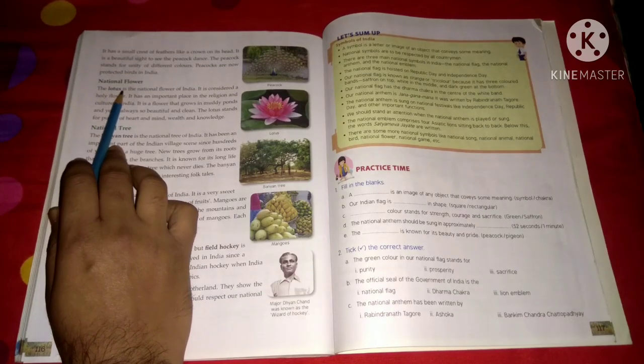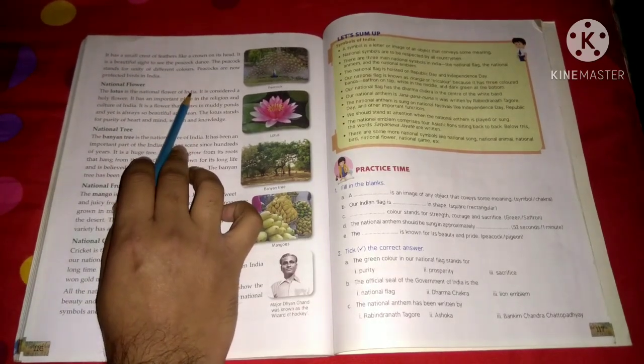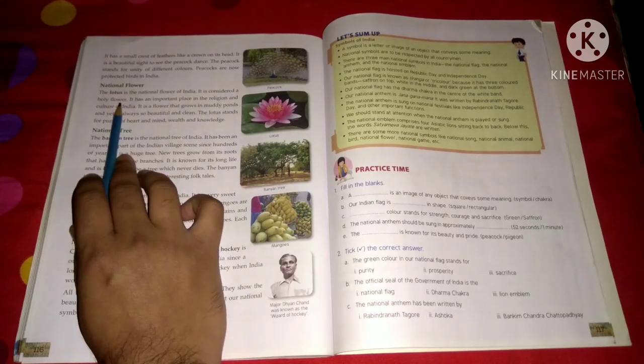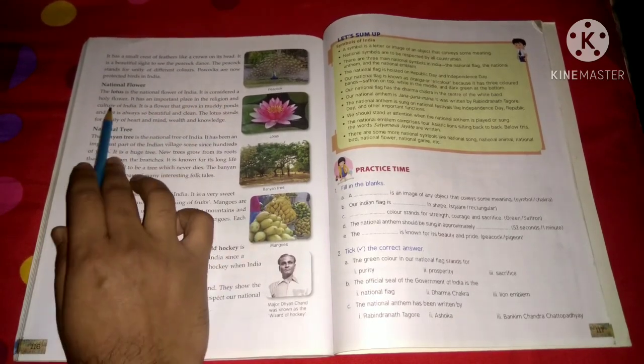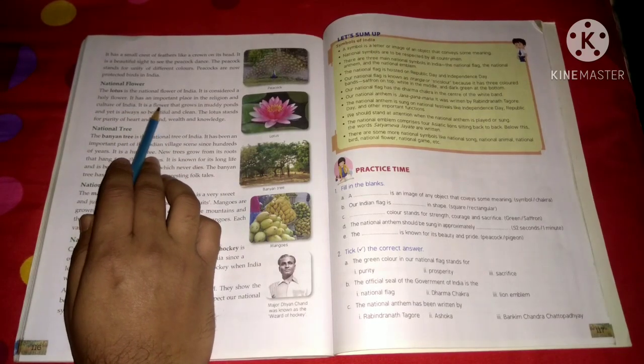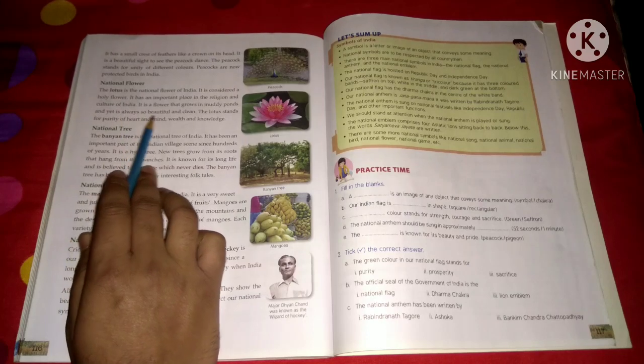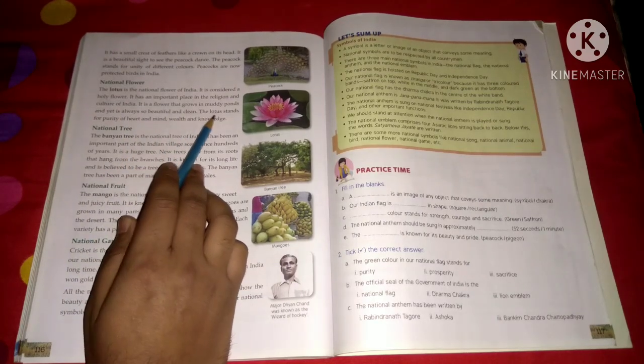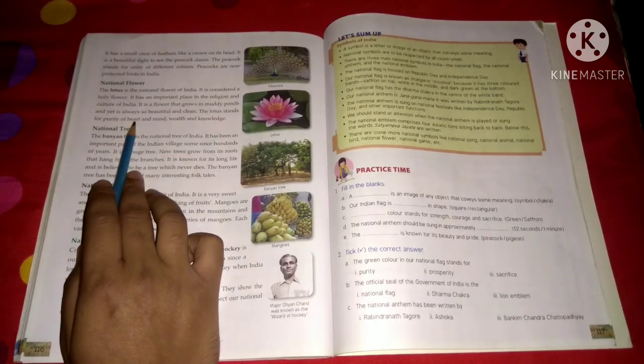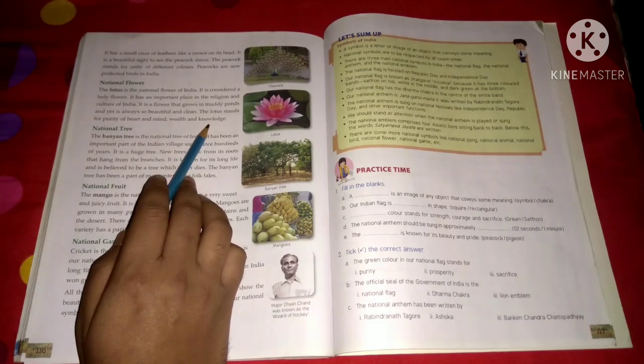The lotus is the national flower of India. It is considered a holy flower. It has an important place in the religion and culture of India. It is a flower that grows in muddy ponds and yet is always so beautiful and clean. The lotus stands for purity of heart and mind, wealth and knowledge.